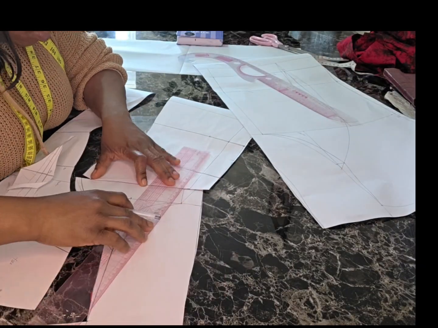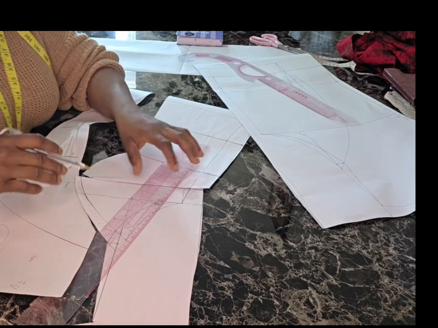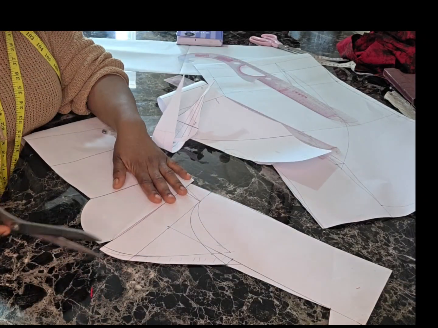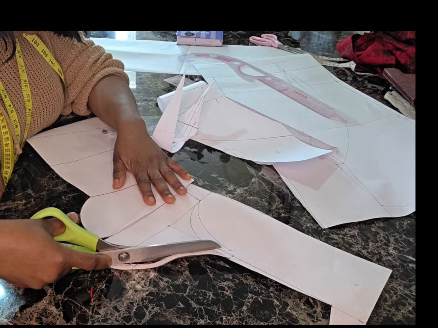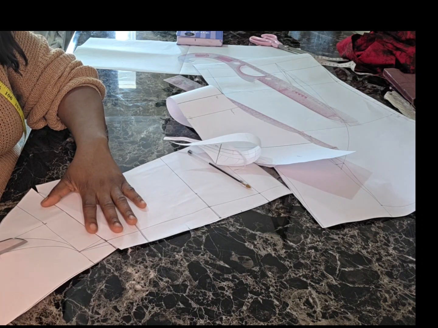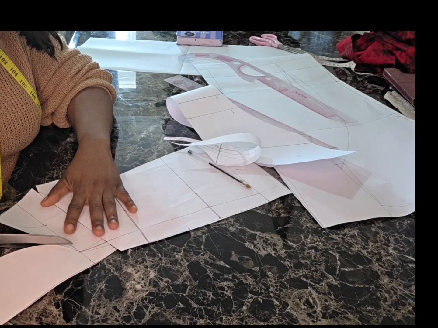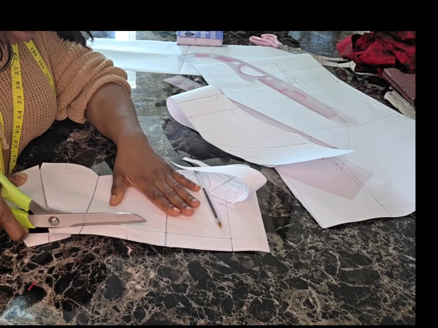Okay, see that? Close that part there. And then you need to blend it. That was the reason why I made that a kind of rectangular shape the other time. You just need to blend it nicely that way. And then you see the little bit of opening on the bust point there is for the fullness.